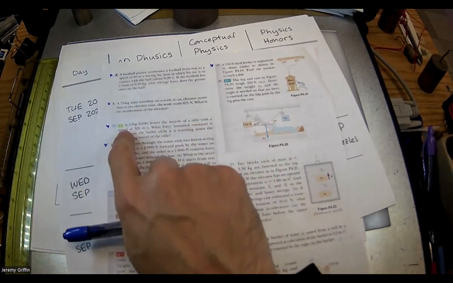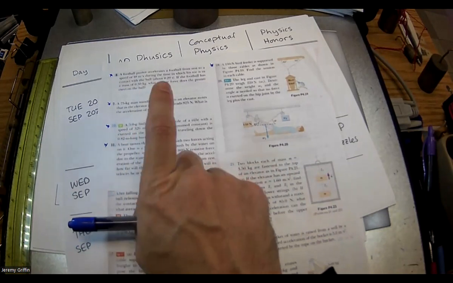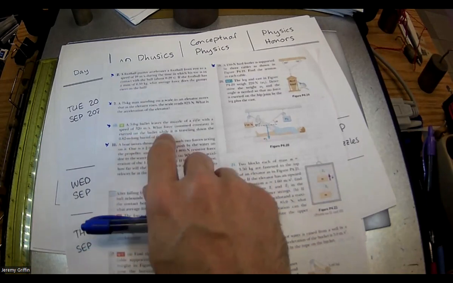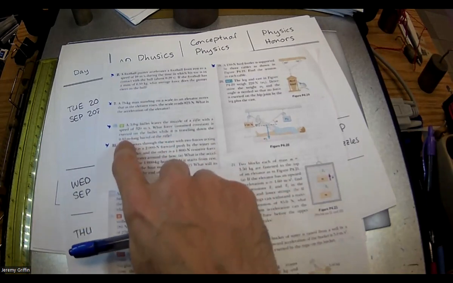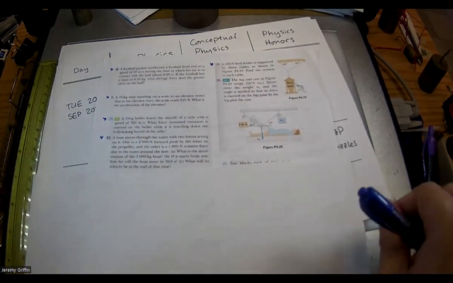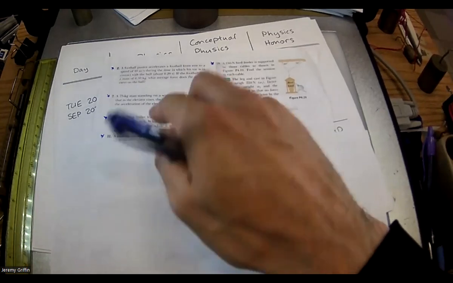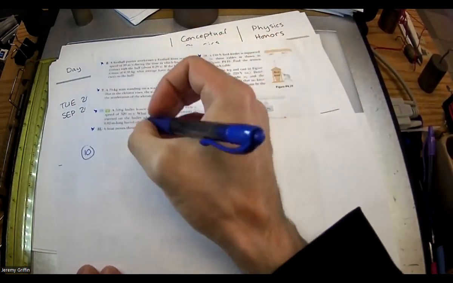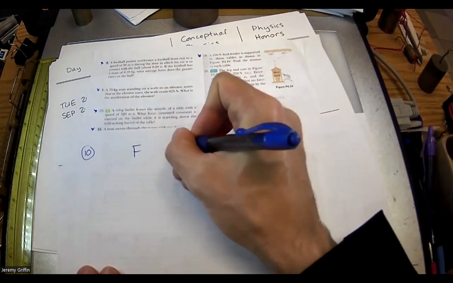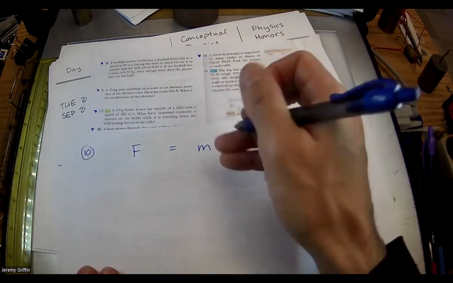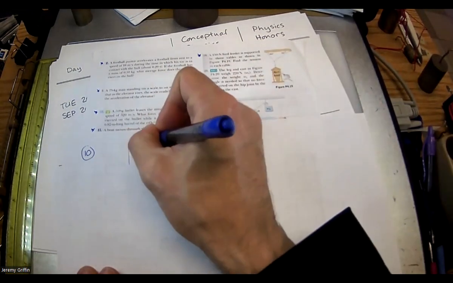A rifle bullet leaves the muzzle of a rifle with a speed of hundreds of meters per second. What force is exerted on the bullet while it's traveling down the barrel? Oh, and they give you the length of the barrel of the rifle. Right? I think we're gonna have to combine a couple of parts of physics here. So maybe I'll start kind of from the end, and I think we're gonna be missing some information. Okay. So they asked, what's the force? You know the mass of the bullet. Only if you can get the acceleration, right? Because you know this number, check, you're solving for this.